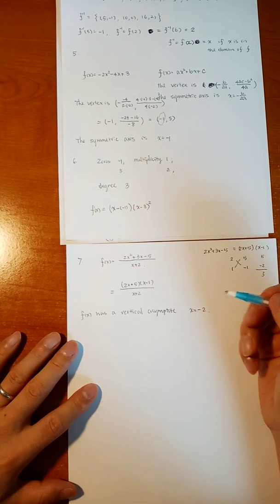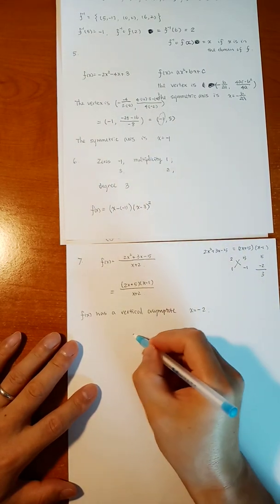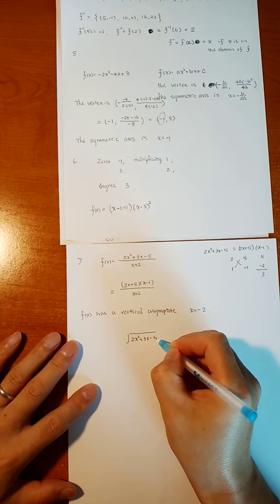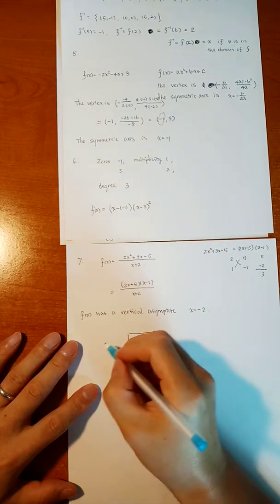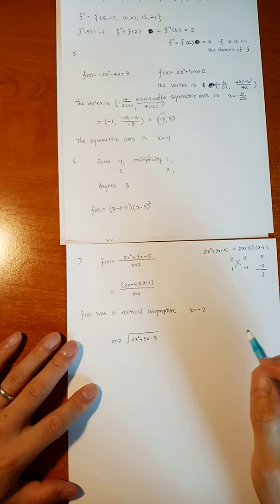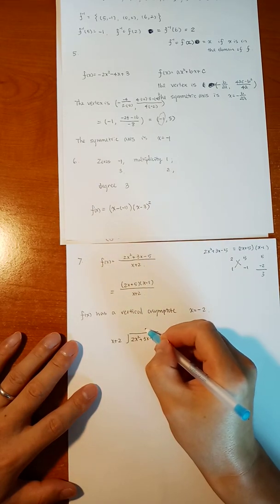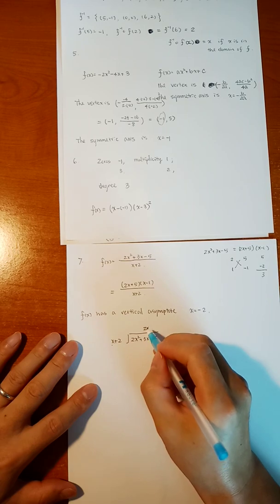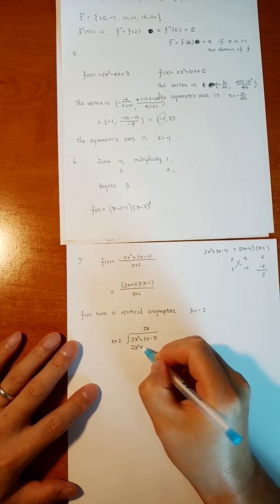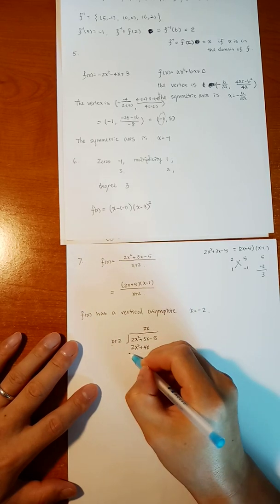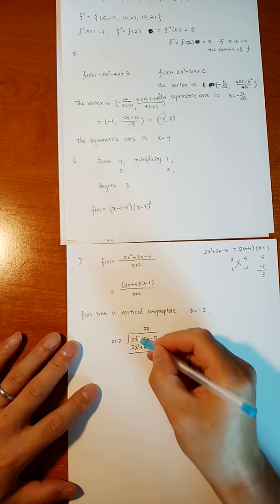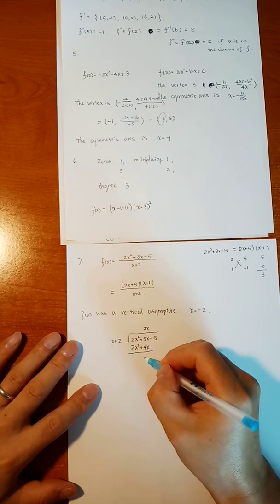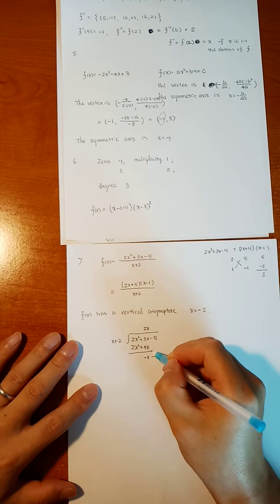How do we find the oblique asymptote? We're going to do long division. 2x squared plus 3x minus 5 divided by x plus 2. We divide 2x squared by x, we get 2x here. Multiply: it's 2x squared plus 4x. Then you do subtraction, so you get negative x minus 5.